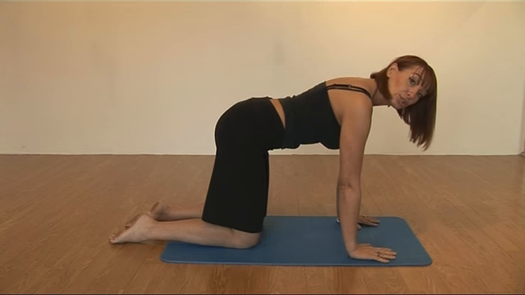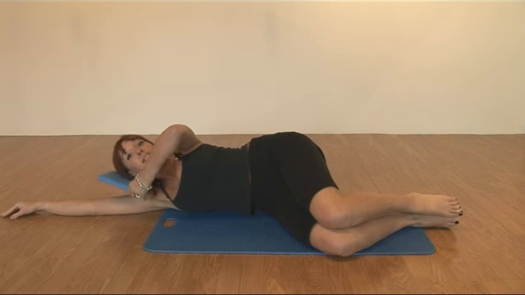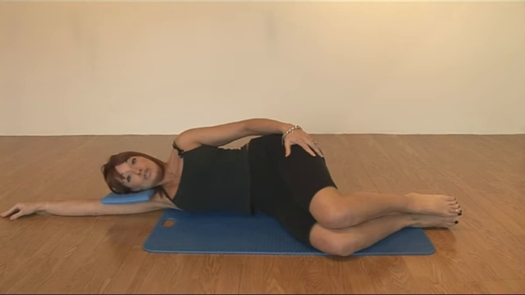I'll now show the alternative position in case you have any knee problems or wrist problems, and this will be lying on your side. This is the alternative to the 4-point kneeling position, lying on our side. You may wish to place a small head cushion between your ear and shoulder for extra comfort.